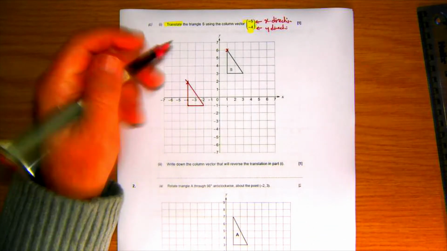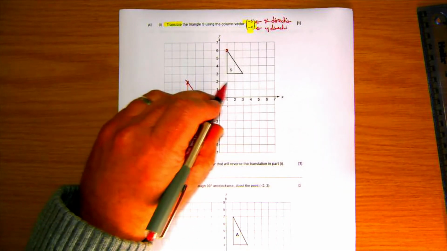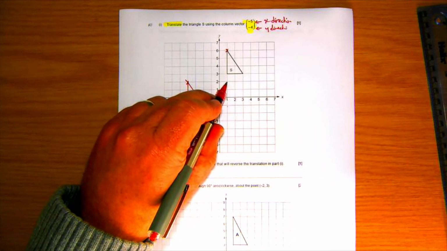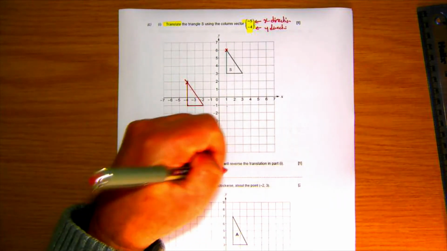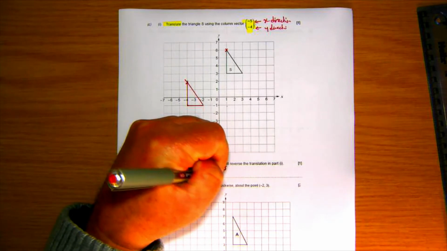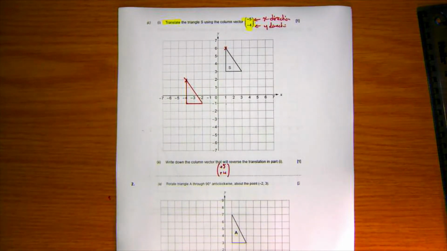So if you think about that, what I would have to do is basically go 1, 2, 3, 4, 5 in the positive x and 1, 2, 3, 4 in the positive y. So all that happens is you change the sign on the original vector.